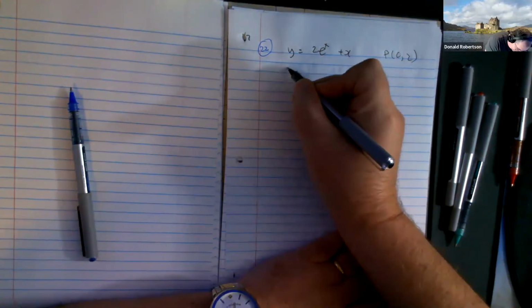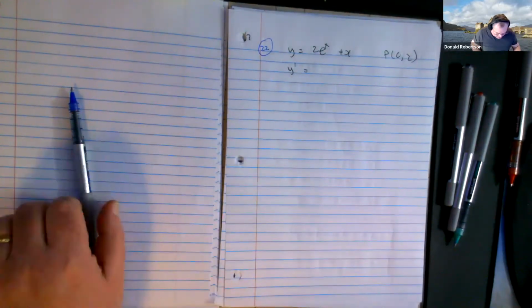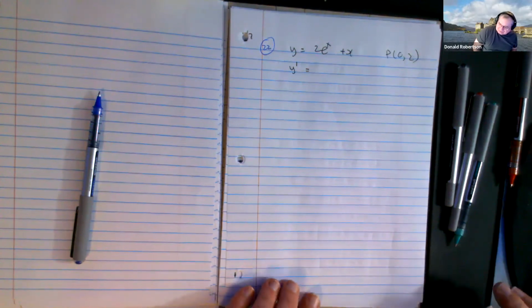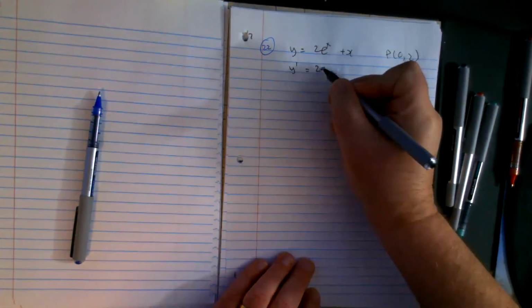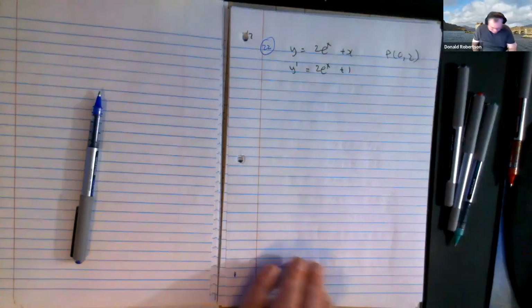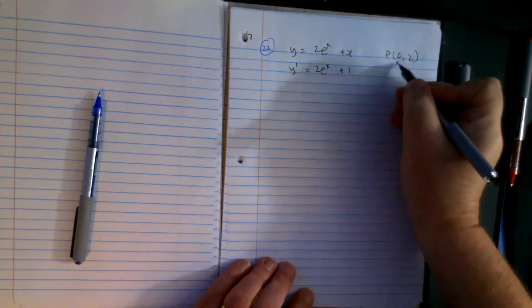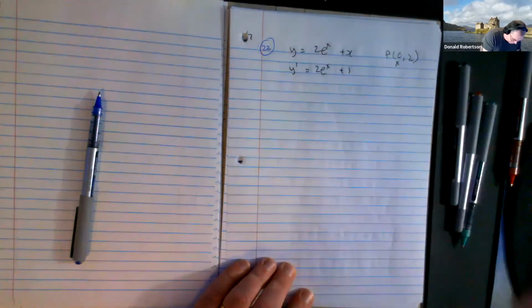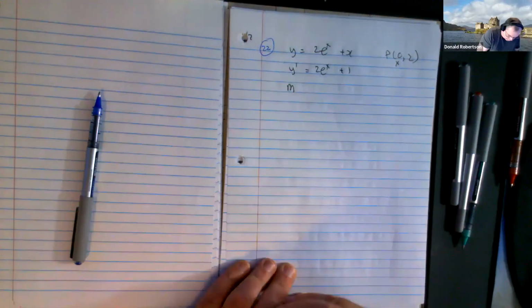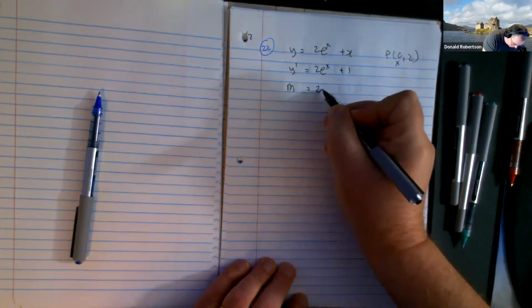Right, let's do this fella. If you differentiate 2e to the x, I know we haven't done many of those, but it is my favorite thing to differentiate. What do you get if you differentiate 2e to the x? 2e to the x, and plus 1. Are we all comfortable with that? Yep. So you want to find the slope of the tangent line at an x coordinate of 0. So m will represent the slope of the tangent line.